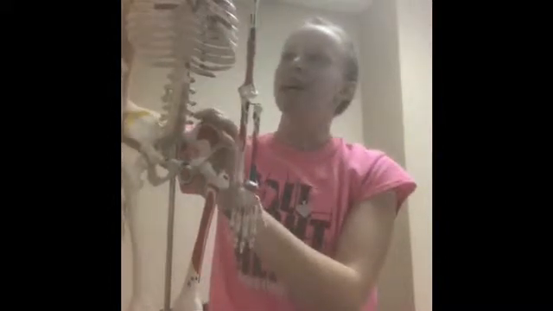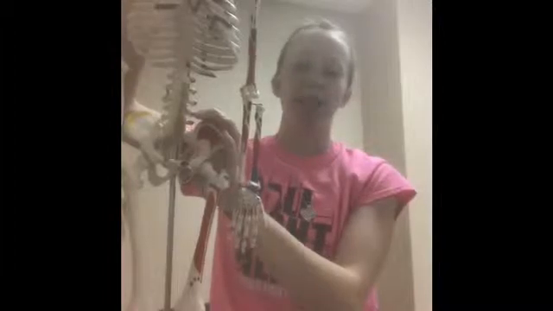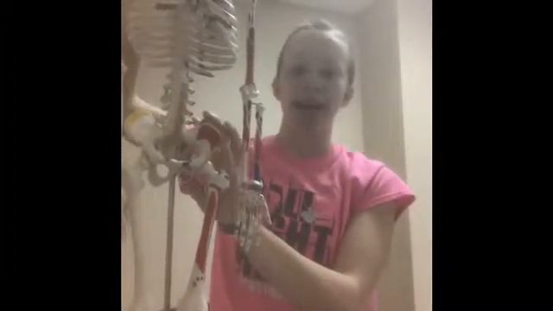Next is the anterior scalene. The anterior scalene originates from C3 through 6 and then inserts on the first rib. The actions that this muscle performs are lateral flexion, unilateral, and then unilateral rotation, opposite side, as well as flexion, making it bilateral, and elevation of the ribs when you inhale, making that bilateral as well.